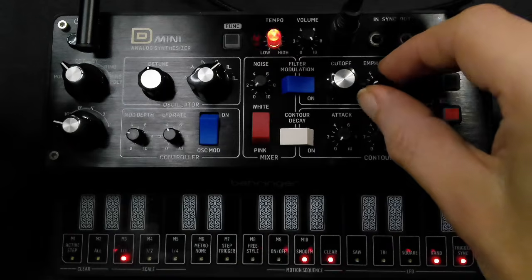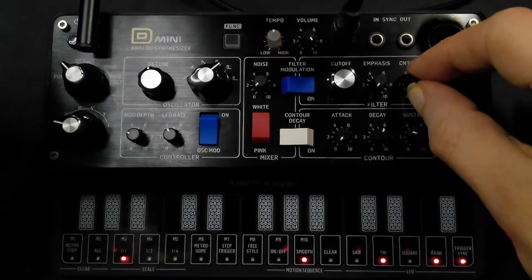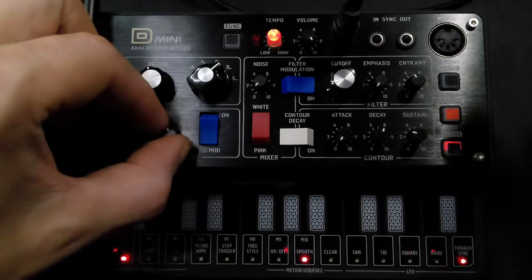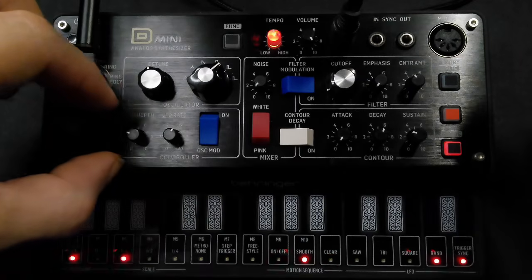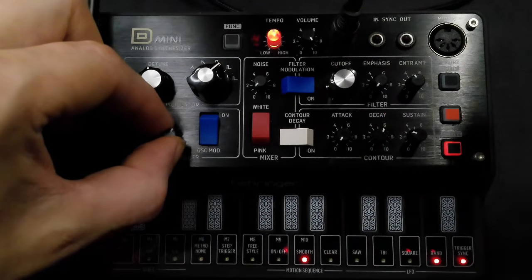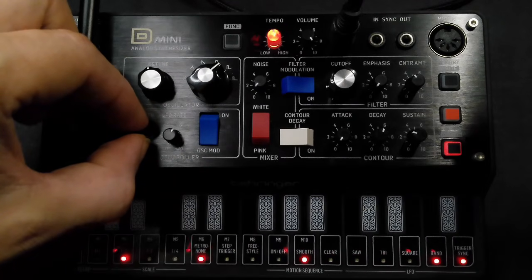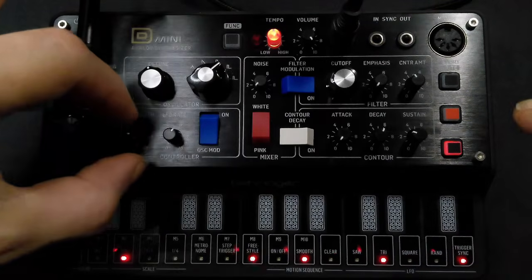Let's bring all that lovely bass back again. Speed this rate up a little bit. Let's change it to the triangle.